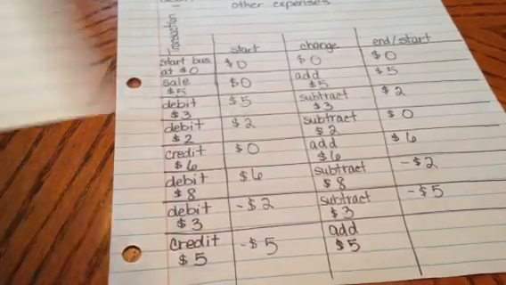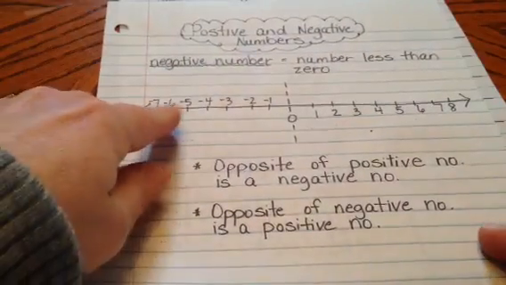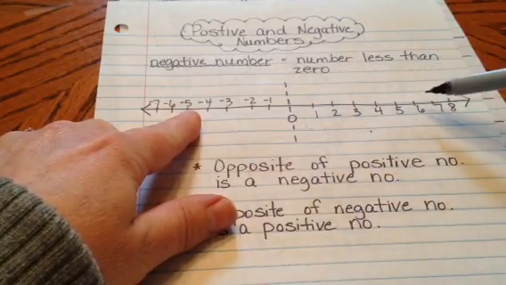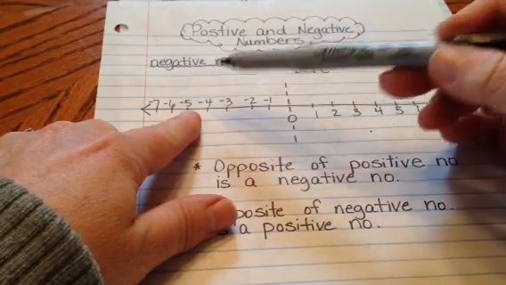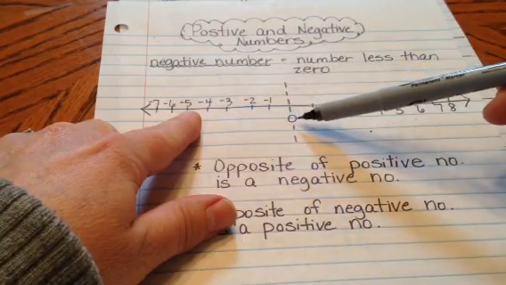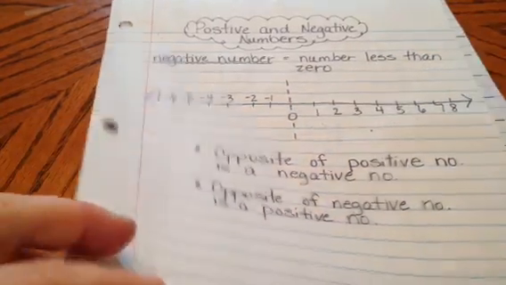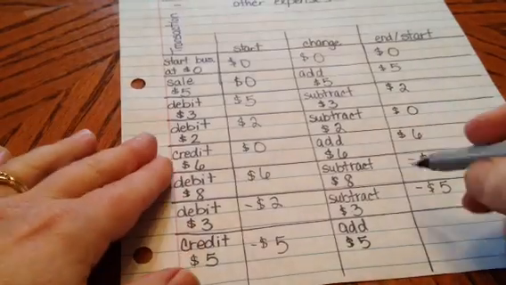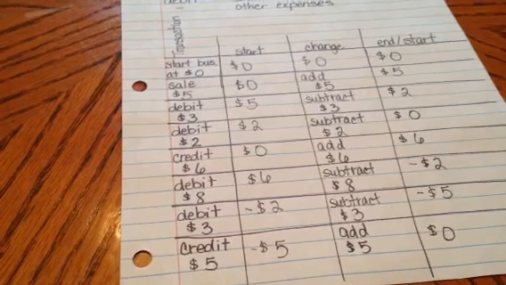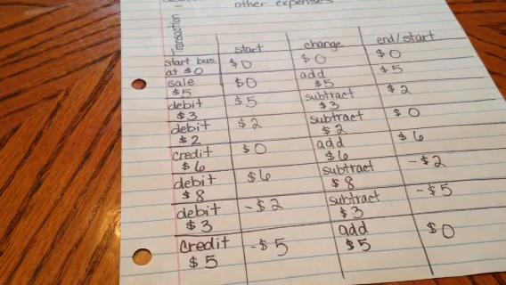If we come back to the number line, if I'm here at -5 and I add 5, that means I'm going to head toward the positive side, right? So 1, 2, 3, 4, 5. I land on 0. So we're back at $0. Boy, our business is not doing so hot, is it?